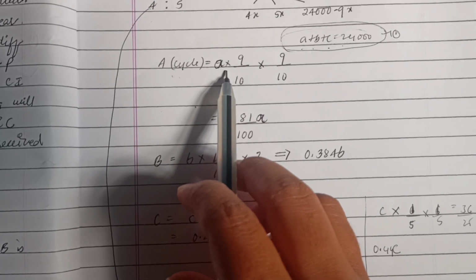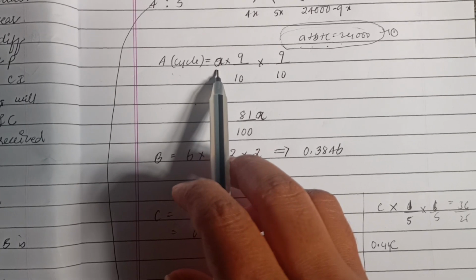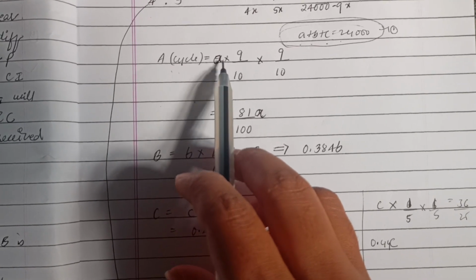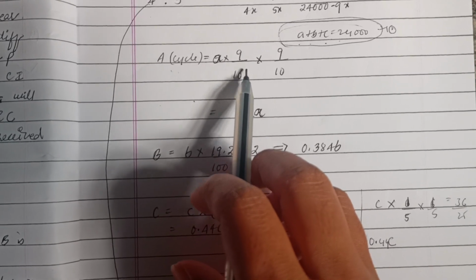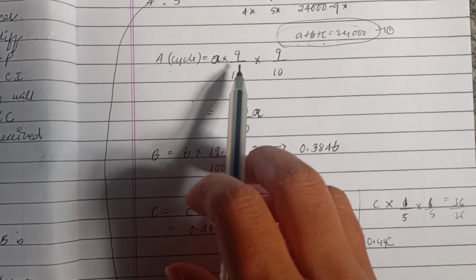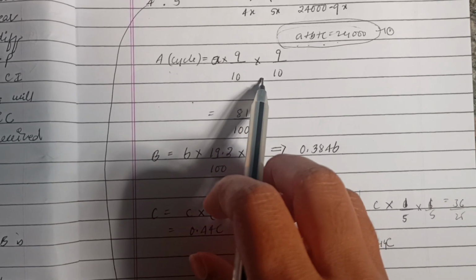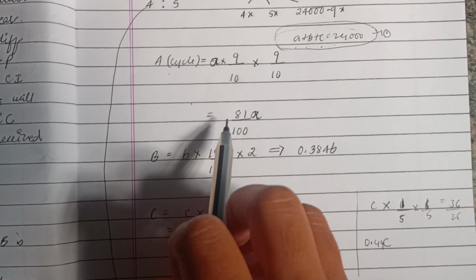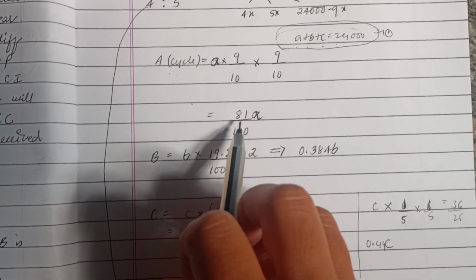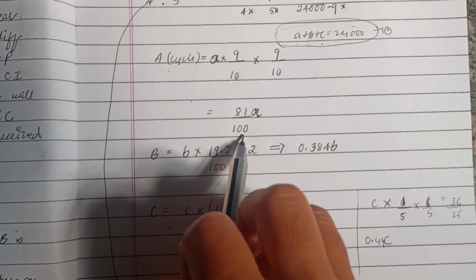And with that amount he purchased a cycle, and its price will depreciate every year by 10%. So the first year it got reduced by 10 to 9, then again it got reduced by 10 to 9. Therefore the price of that cycle will now be 81a divided by 100.